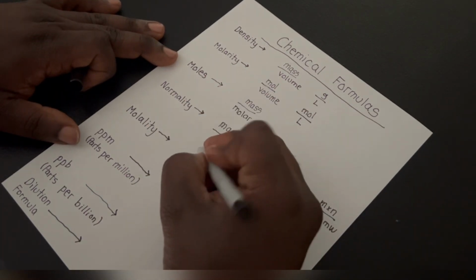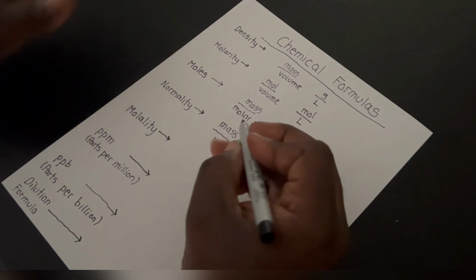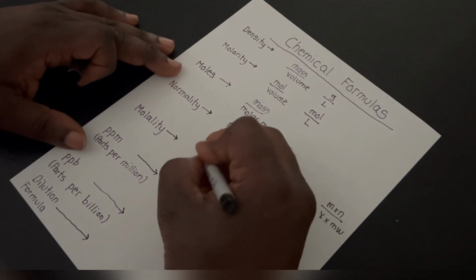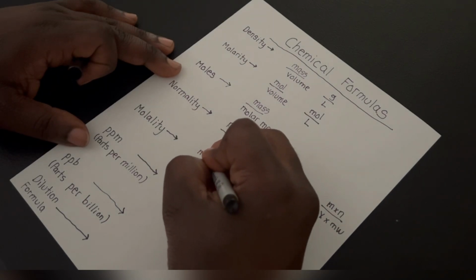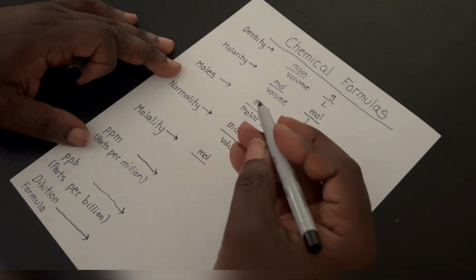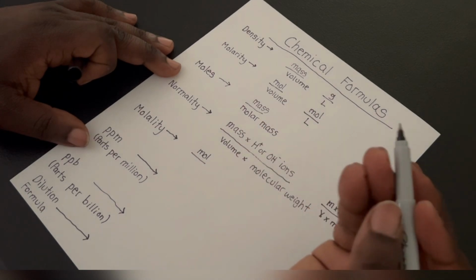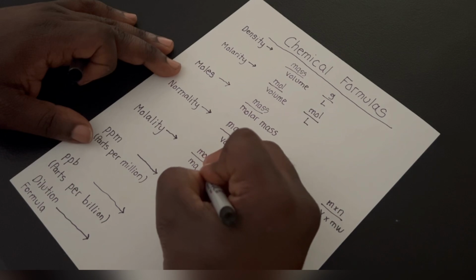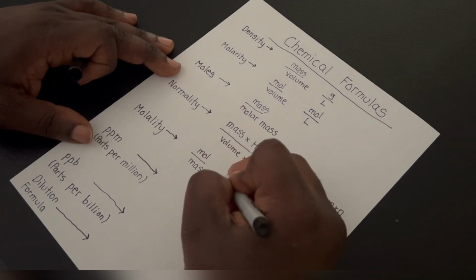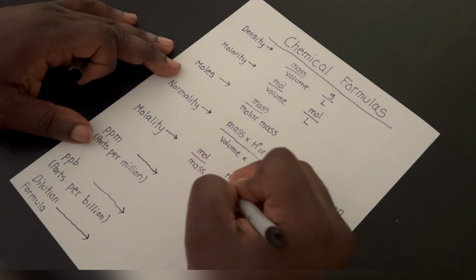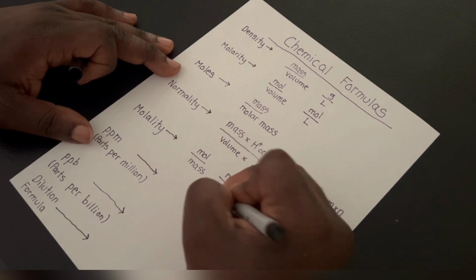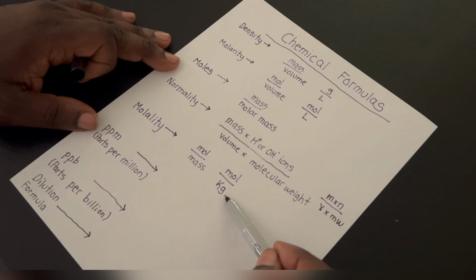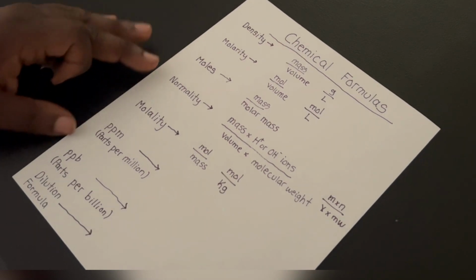Molality is similar to molarity, but in a sense, you're not dividing moles by liters. It will actually be moles by mass, because in molality, you're doing moles over kilograms. So instead of moles over liters, it's moles over kilograms. So moles divided by mass.